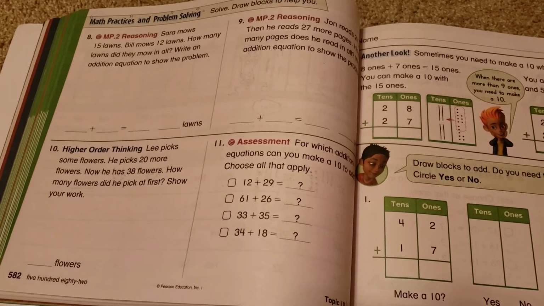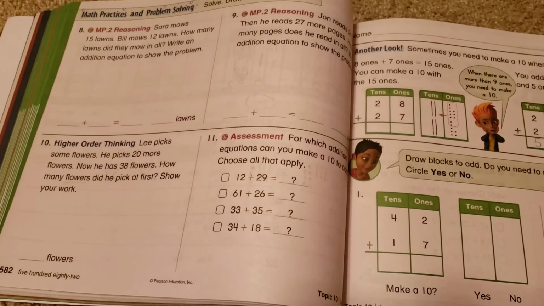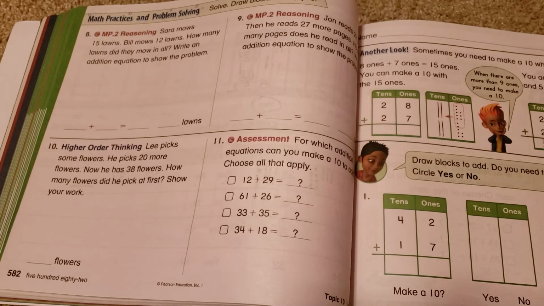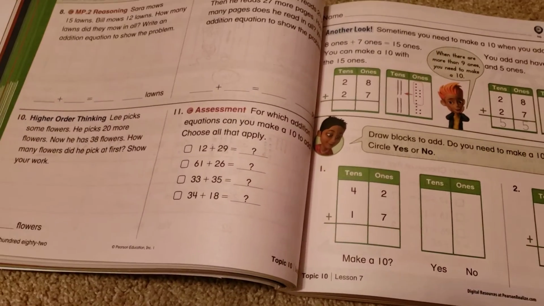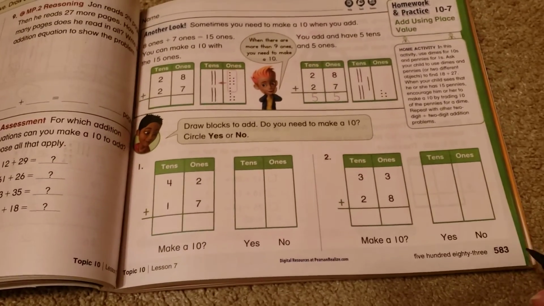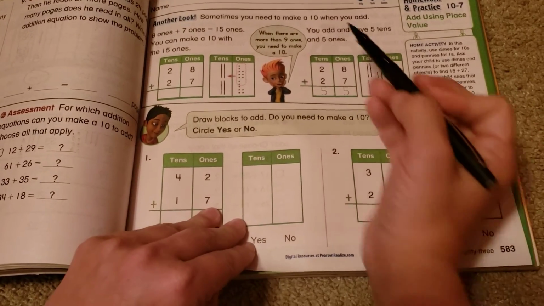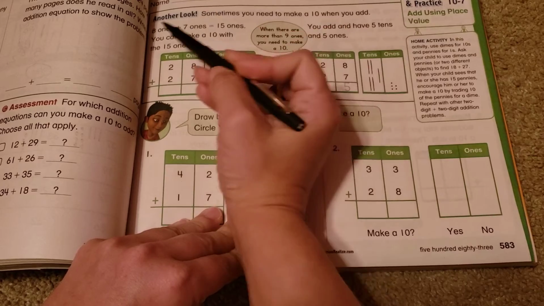So you can complete that page, and also you can move on to page 582, which is asking you the same kind of problems. They're adding 2-digit numbers, and when you go to solve them, you can figure those things out the same way by drawing your picture and by making 10s if you need to. And then you're going to move on to page 583, which looks exactly like the examples we just did, and there's another look at the top where they go over it again.